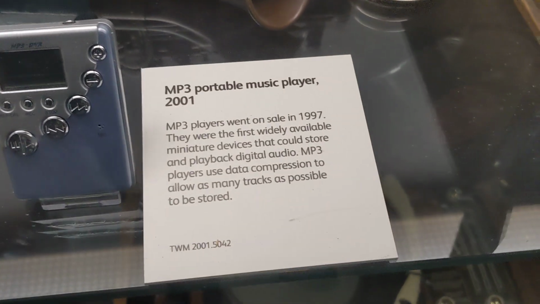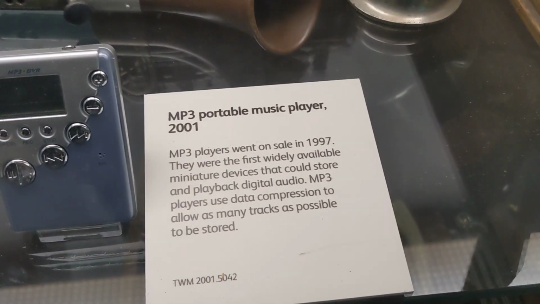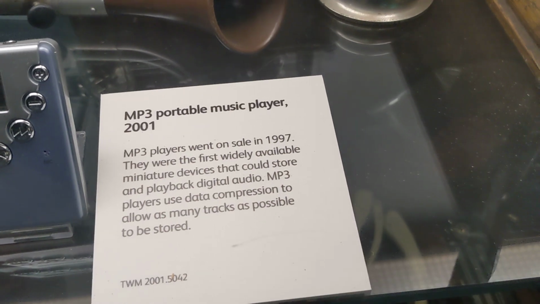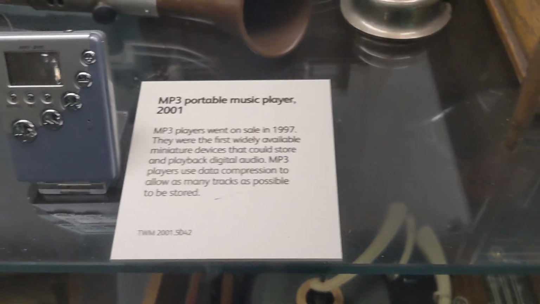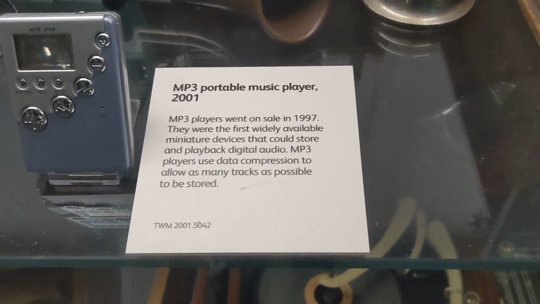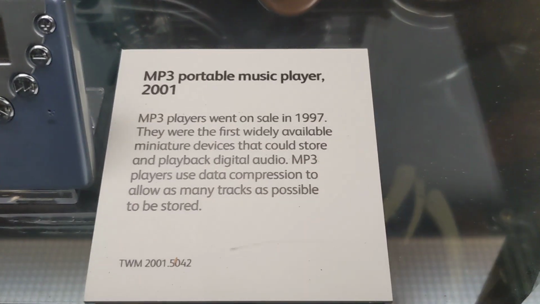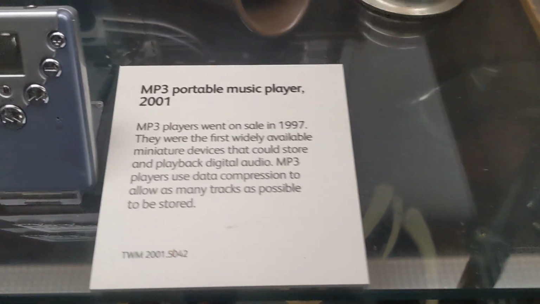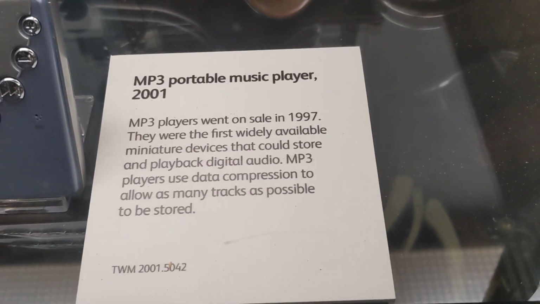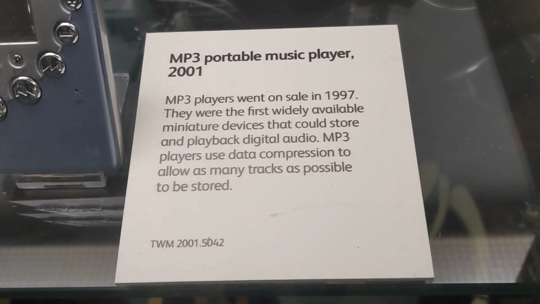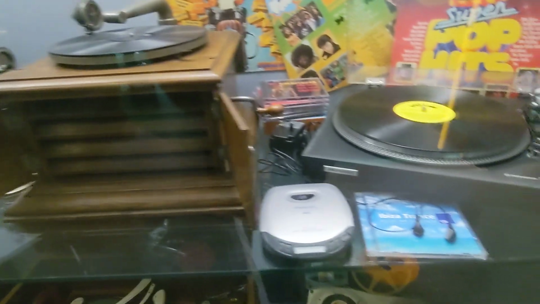MP3 portable music player, 2001. MP3 players went on sale in 1997. They were the first widely available miniature devices that could store and play back digital audio. MP3 players use data compression to allow as much music as possible to be stored, which is this MP3. So I didn't know this, which is a disc.